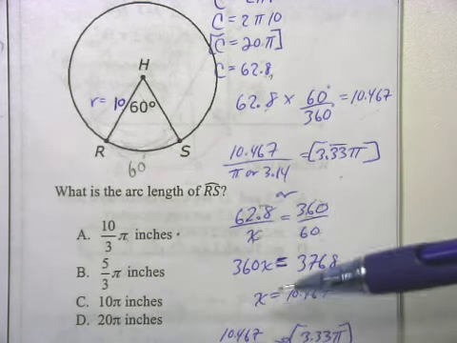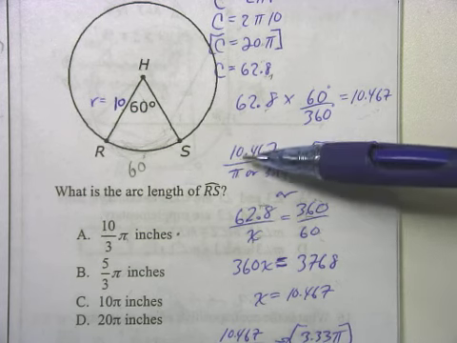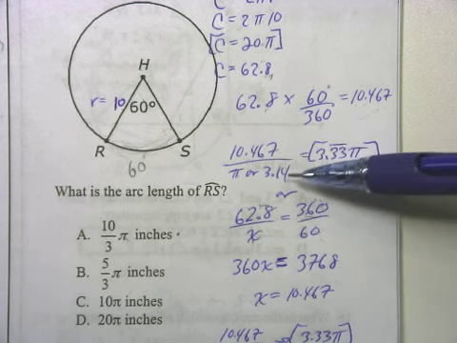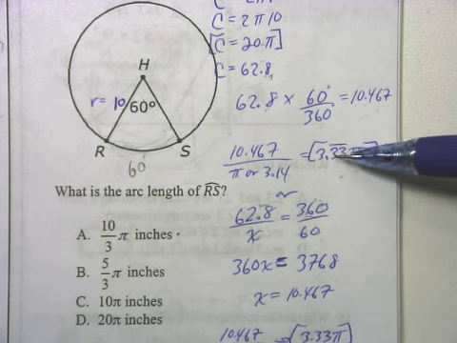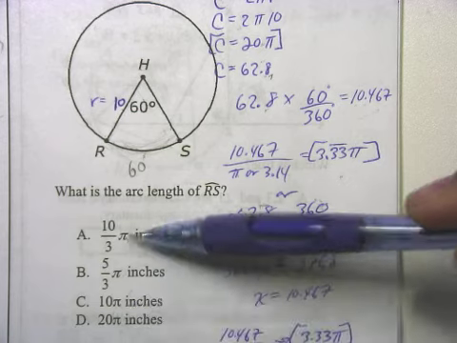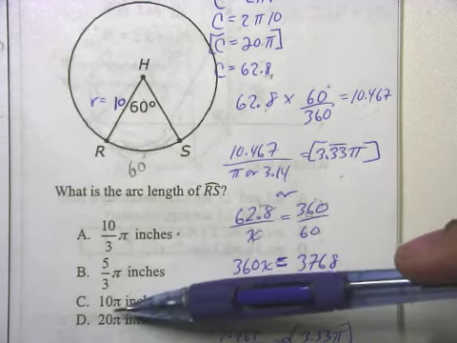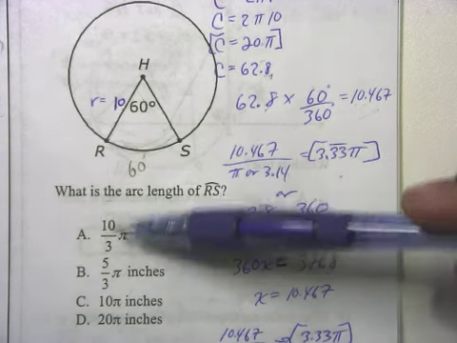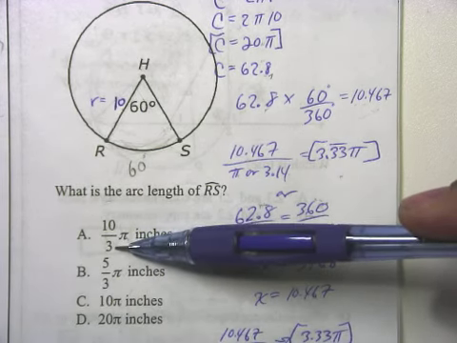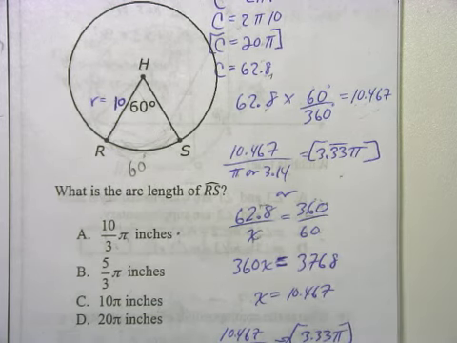Now, when you look at your answers here, you're going to notice they're all in terms of pi, which means that I have to take my arc, my 10.467, and put it in terms of pi. How do I do that? I take my 10.467 divided by pi, and I get 3.33 pi. Again, when you look here, though, you don't see 3.33 pi anywhere, right? You see 10 over 3 pi, or 5 over 3 pi, or 10 pi, or 20 pi. Well, if you take 10 divided by 3 in a calculator, you're going to get 3.33 pi, which is your answer, which is choice A.